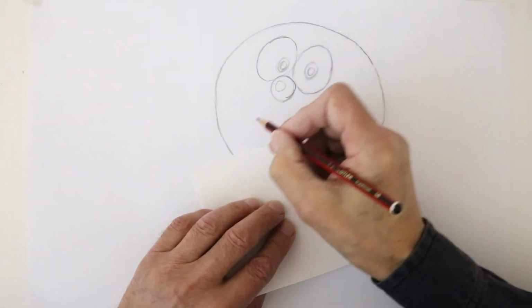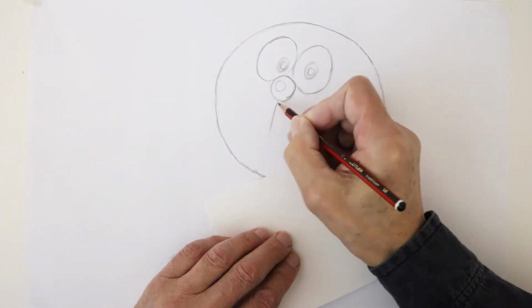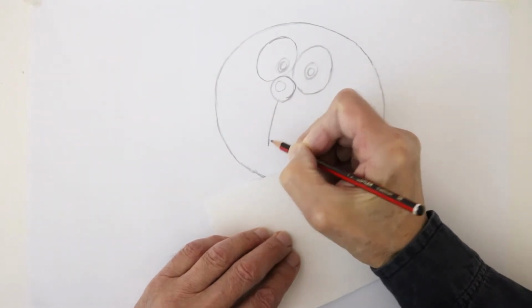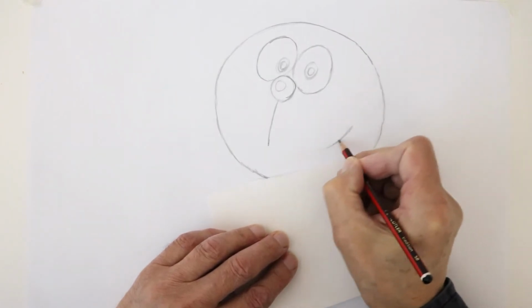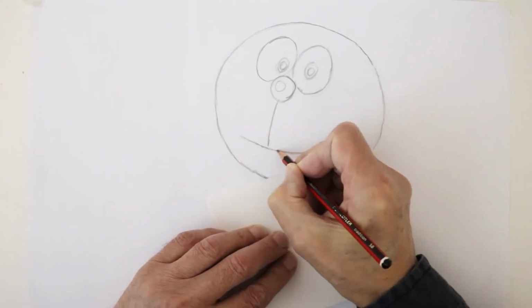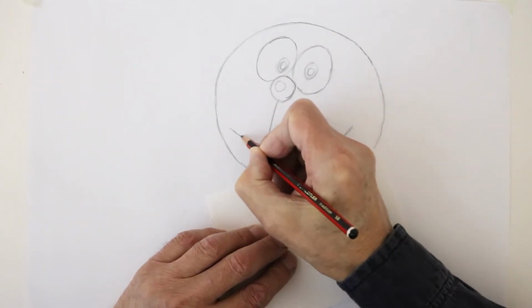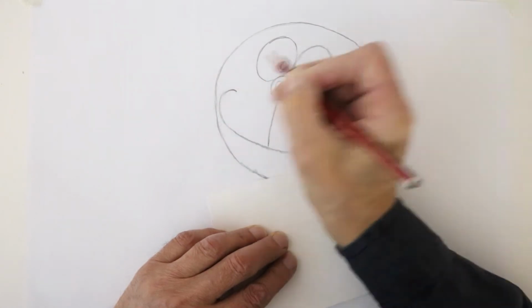Okay, now like every cat's face, you have a line coming down from the nose. This is quite a long line, comes down, stops it there, and you get a great big grin for this cute robot cat coming up like this. And they simplify the lines in the design, which is really great. Come up like this, and then you get a big curve coming in there.